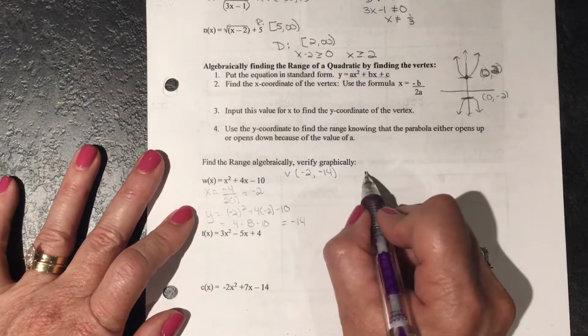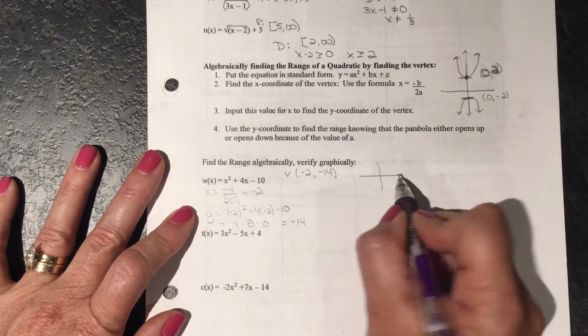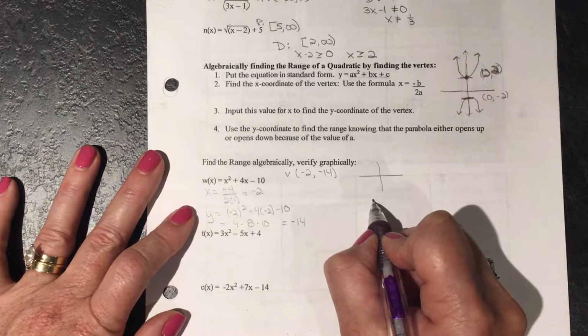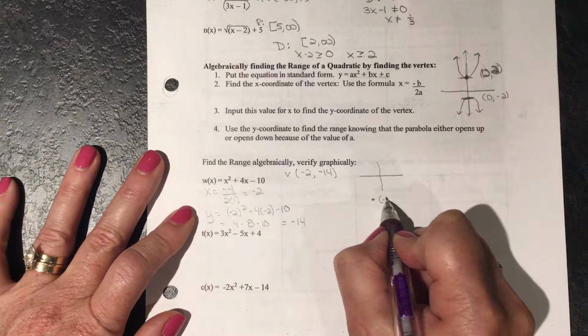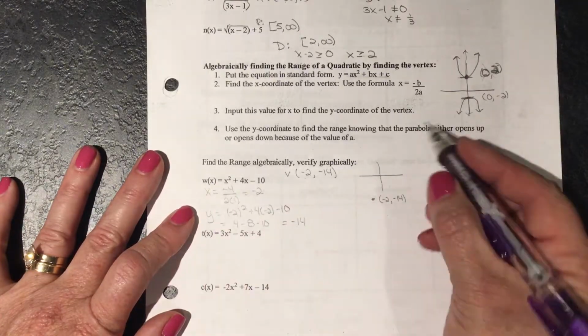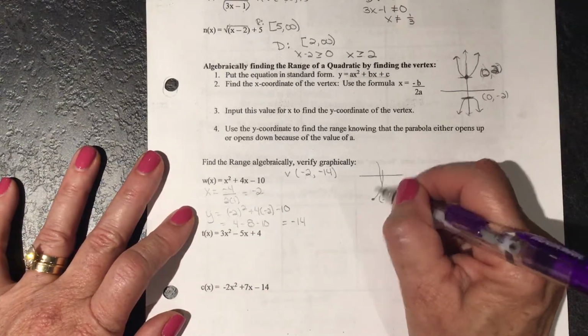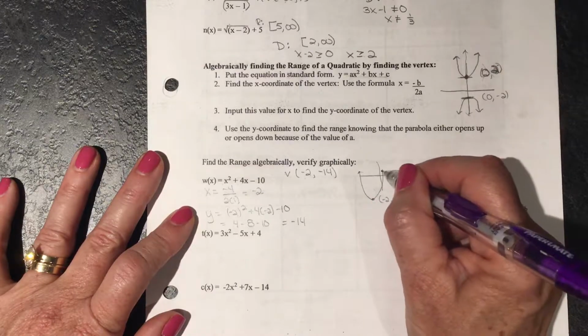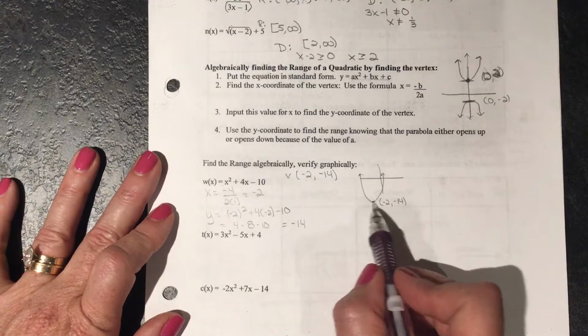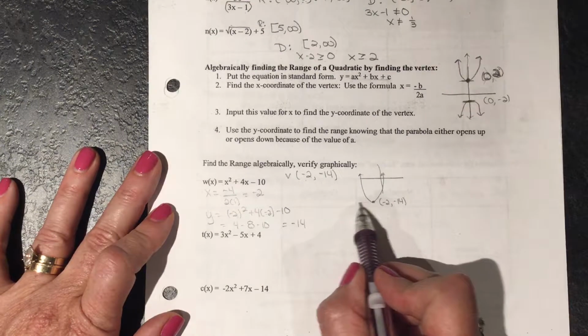I'm going to do a little rough sketch, meaning I go over negative 2 and I go down, let's just pretend that that is negative 14. This is a positive a, which means it's going to open up. I really don't have to have a perfect sketch to get an idea of how to find the range.